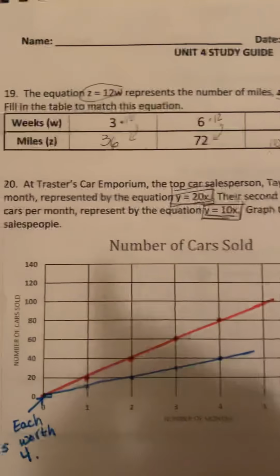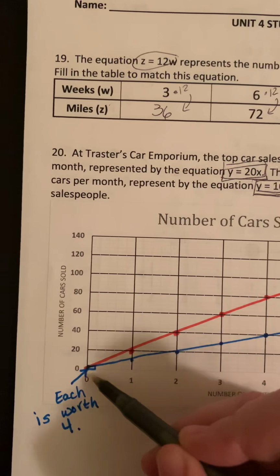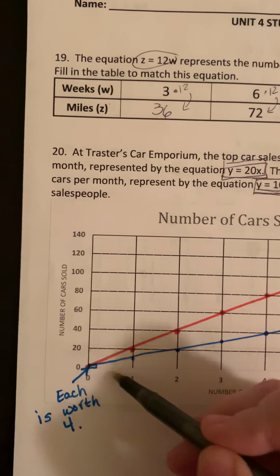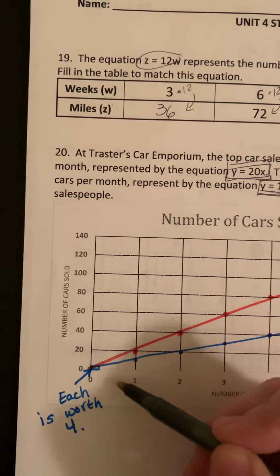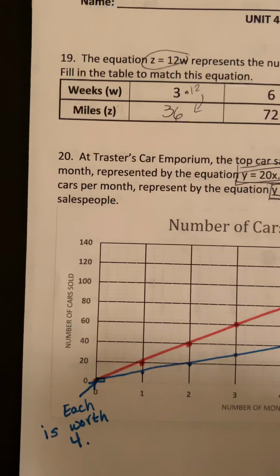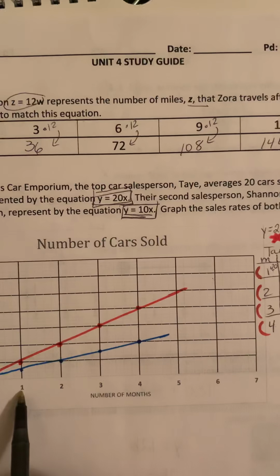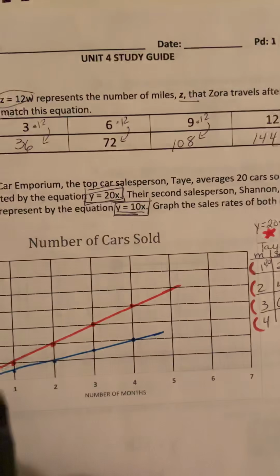Then let's come over to the graph. Before you started graphing, hopefully you figured out what your scale was. And while these are counted by 20s, there were 5 boxes between. So each box was worth 4. And you'd need that for figuring out Shannon's. And then we are placing our dots, connecting them through.